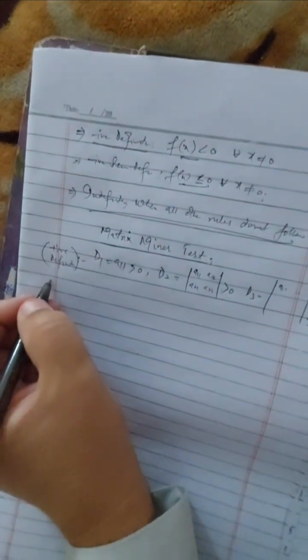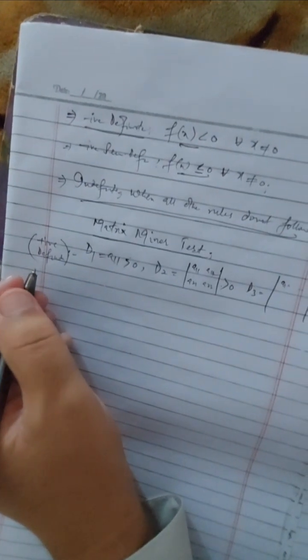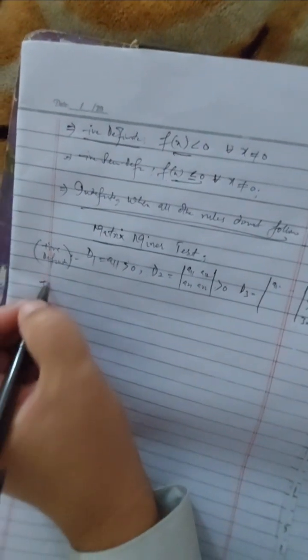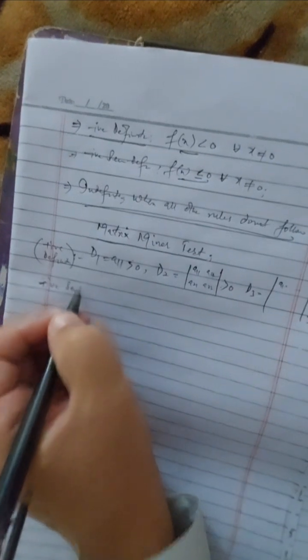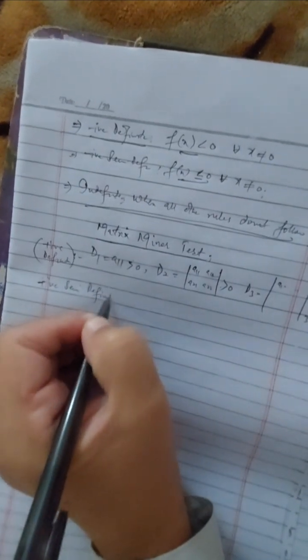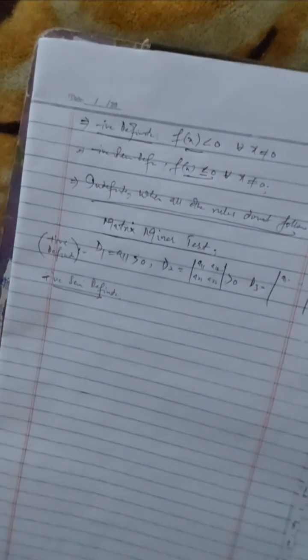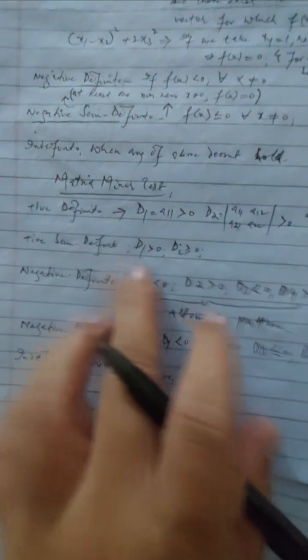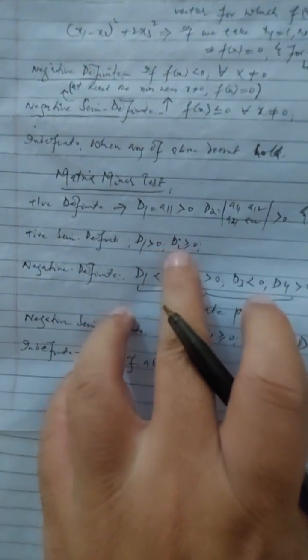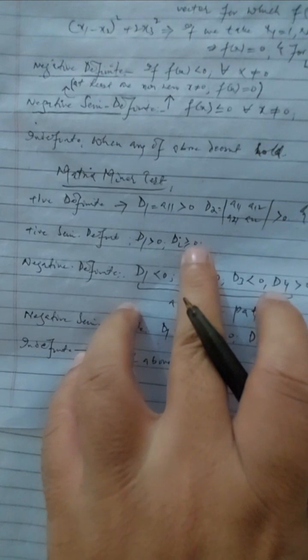And for the positive semi-definite, d1 is greater than 0 and di are greater than or equal to 0.